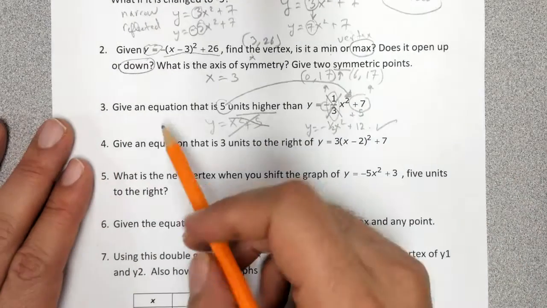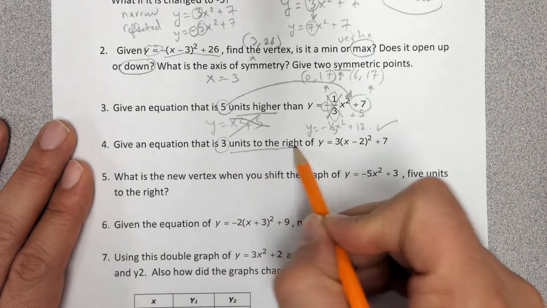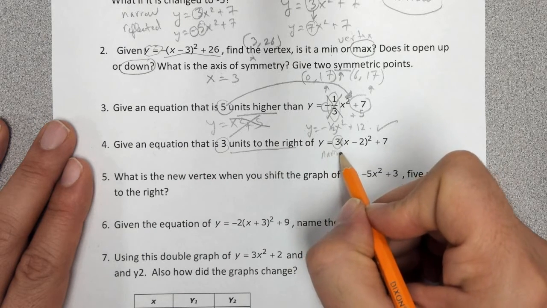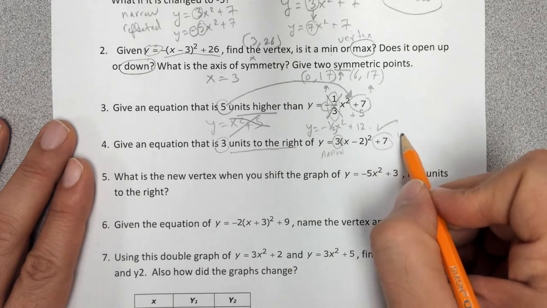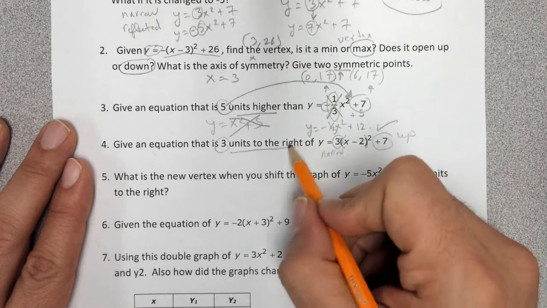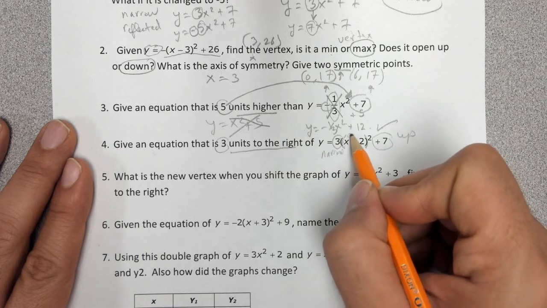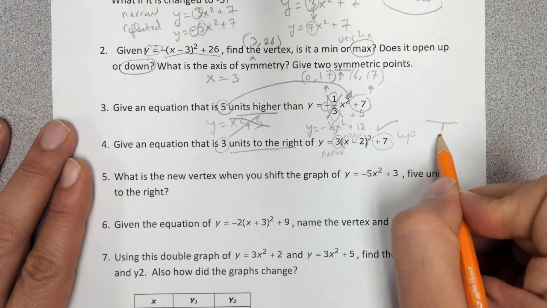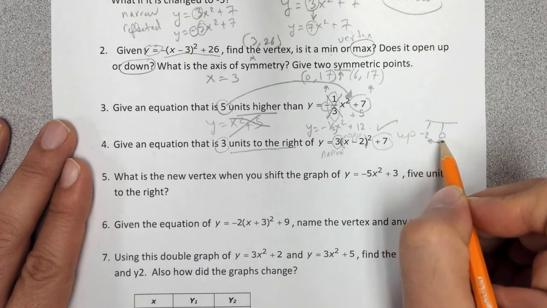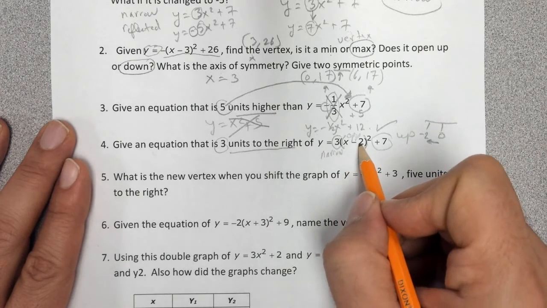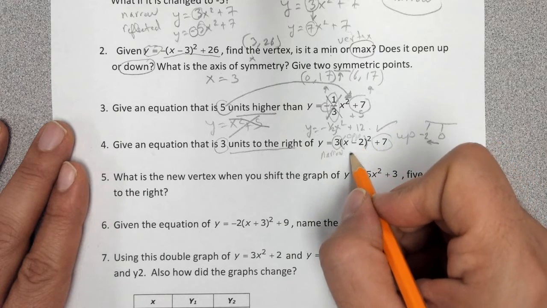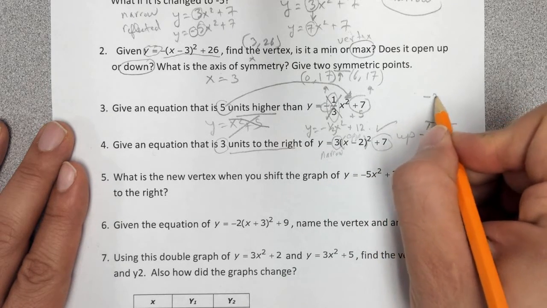Alright. Now, give an equation that's 3 units to the right of this. Now again, remember, this makes it narrow or wide. In this case, it's going to be narrow. This makes it go up or down. In this case, it goes up 7. But the left parentheses and the right parentheses teaches you whether it goes right or left. This is going to go to the right, because remember, this is opposite. Here's a 0. Here's negative 2. It looks like it's to the left, but opposite of the left is right. This is actually to the right, too. So if I take this and go 3 more units to the right, what would that make it happen? That would make it negative 2.